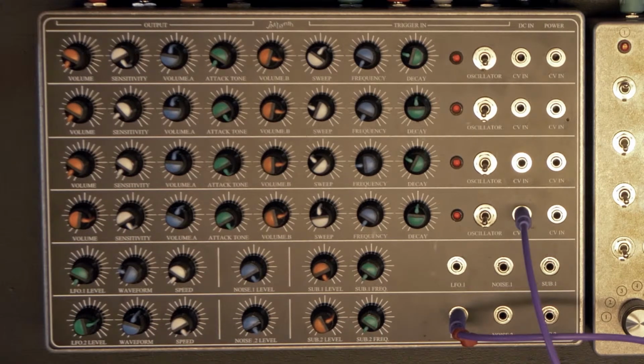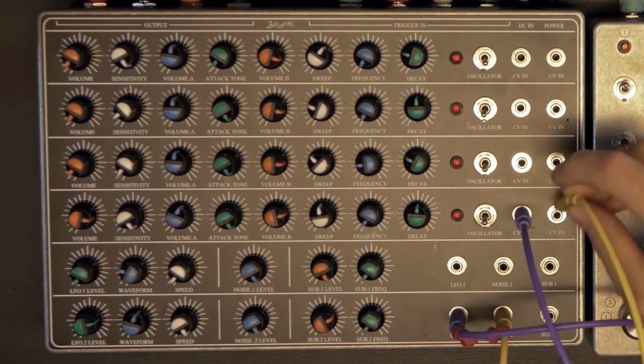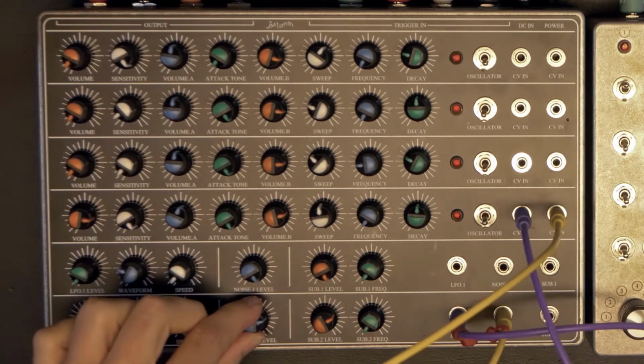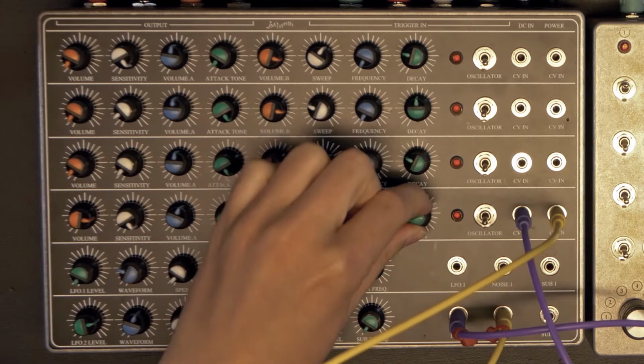As an example, so say you wanted this sound to be more percussive, we could then go and add noise. And then if you wanted to tighten it up, the decay.